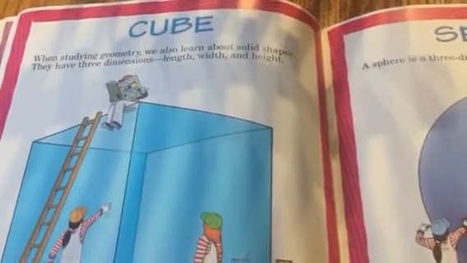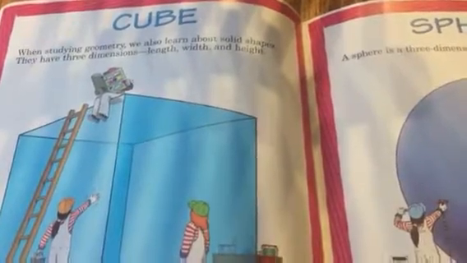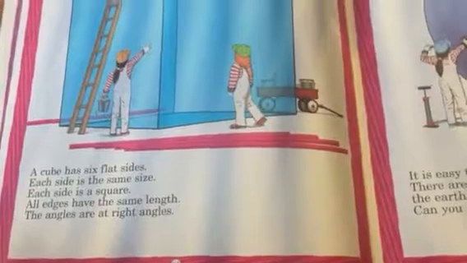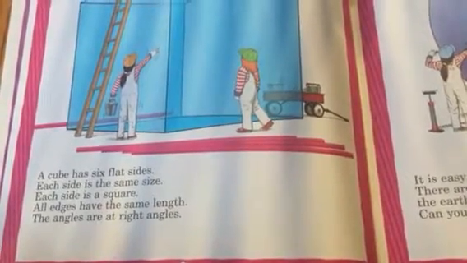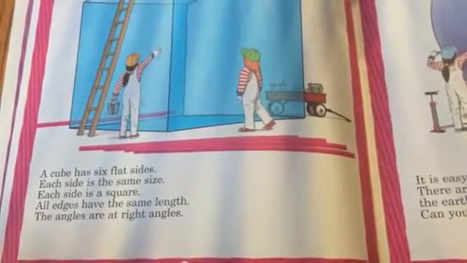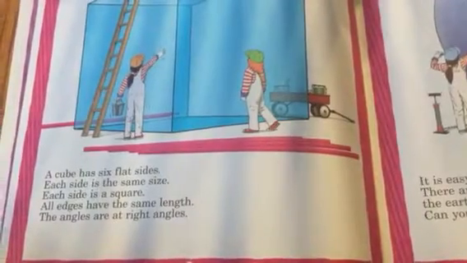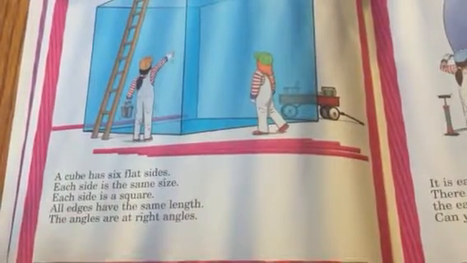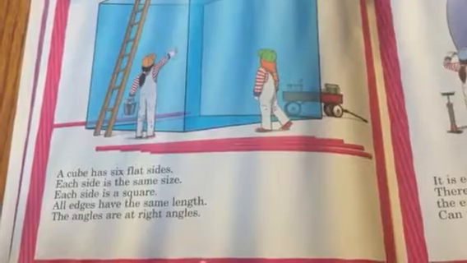Cube. When studying geometry, we also learn about solid shapes. They have 3 dimensions: length, width, and height. A cube has 6 flat sides. Each side is the same size. Each side is a square. All edges have the same length. The angles are right angles.